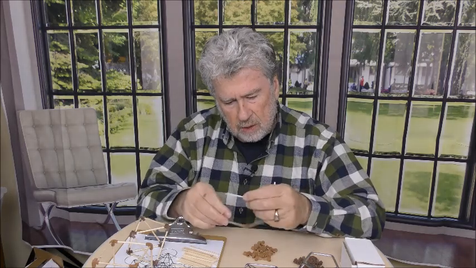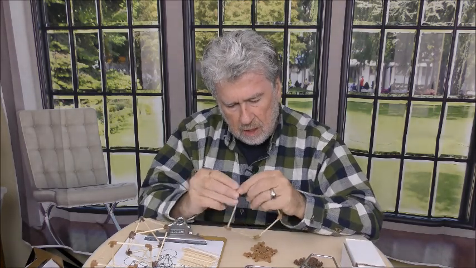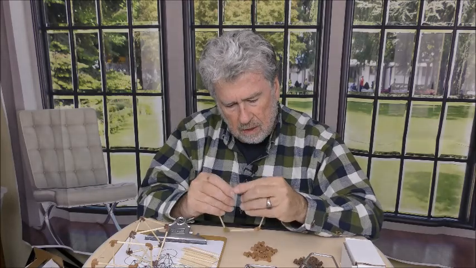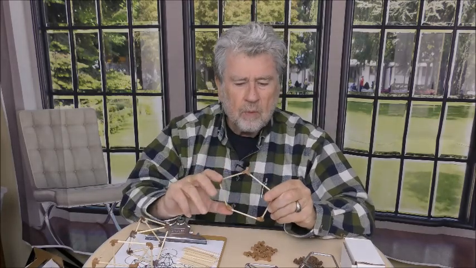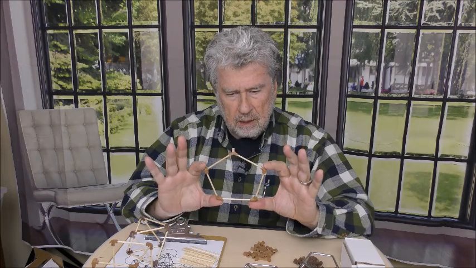And then the 5th vertex. And there we have it. We have a 5-sided pentagon.